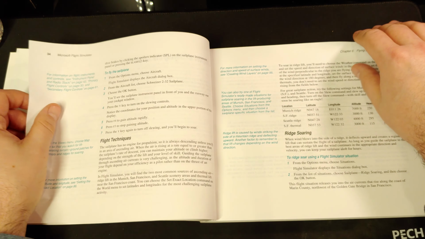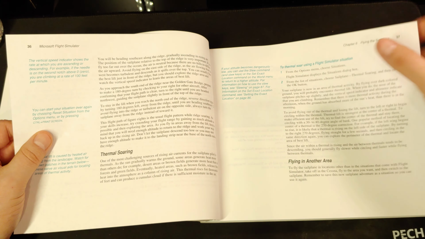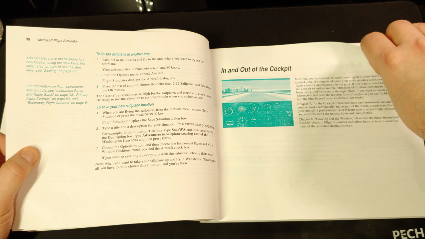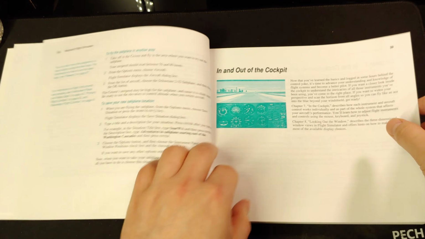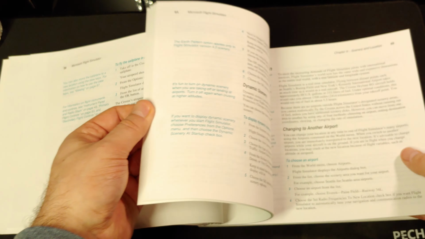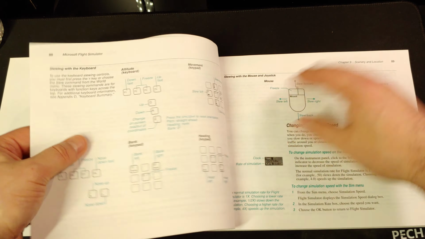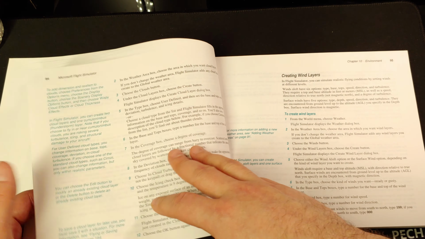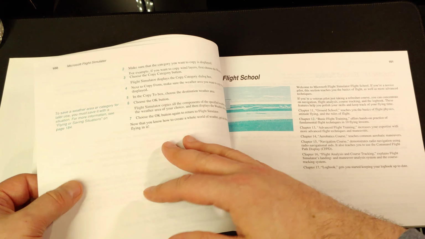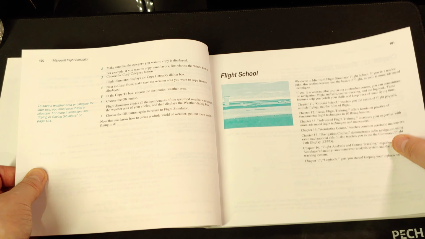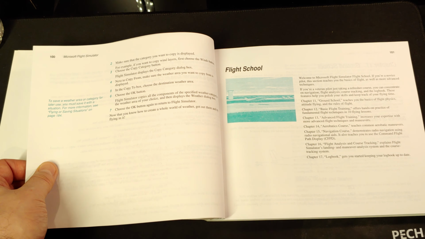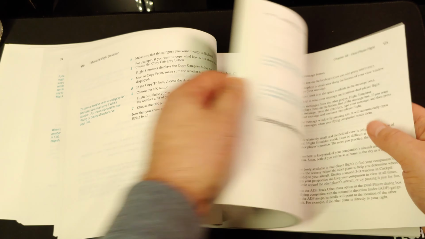Learjet information, sailplane information, thermal soaring, in and out of the cockpit. So yeah, I'm glad that this is actually complete. Switch different airports, scenery, and I believe this also had some basic weather. I don't think it was dynamic necessarily, but it's been a long time since I actually messed with this.